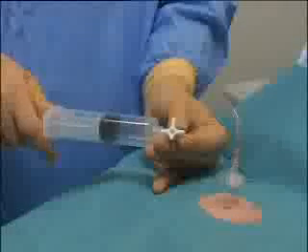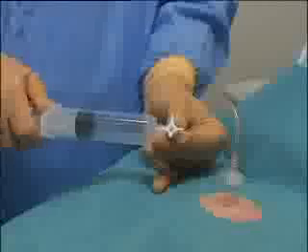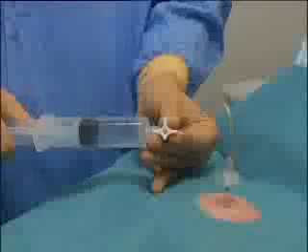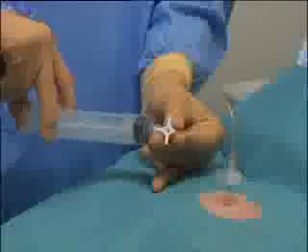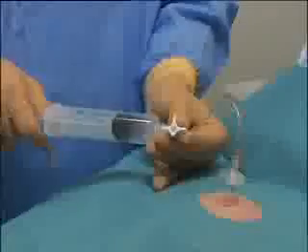Measure the volume of the air that is aspirated by counting the number of syringes evacuated. If more than 2.5 liters have been evacuated, the procedure should probably be stopped because such a large volume suggests that there is an air leak. Continue manual aspiration until you cannot aspirate any more air.